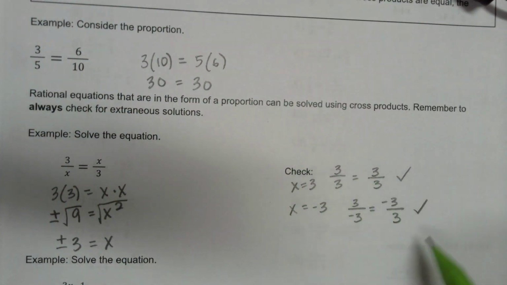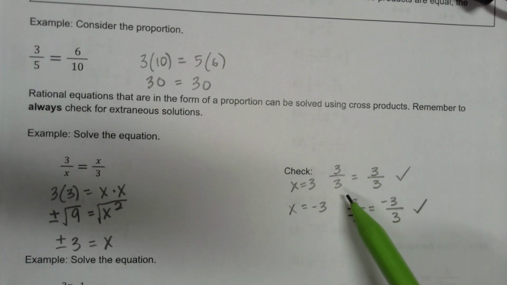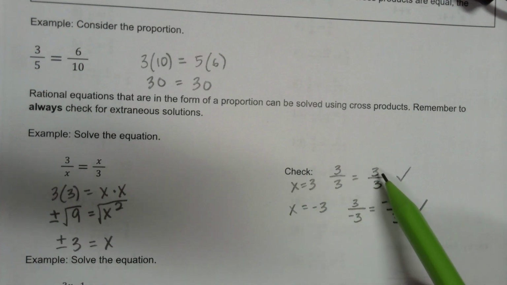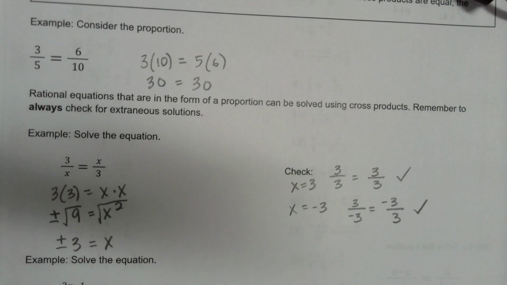You do not have to write this out for the check if you can do it as mental math, but I just wanted to show you exactly what we're doing here. We are just putting our answer into the original equation, making sure it's true.